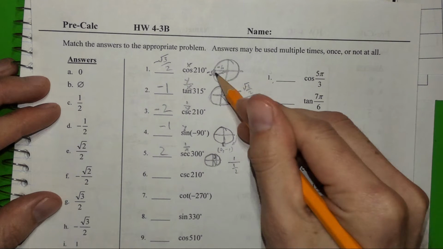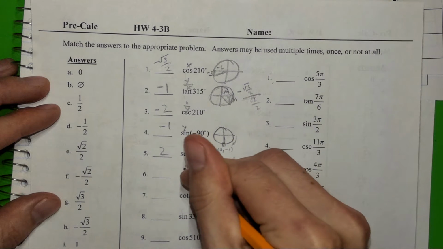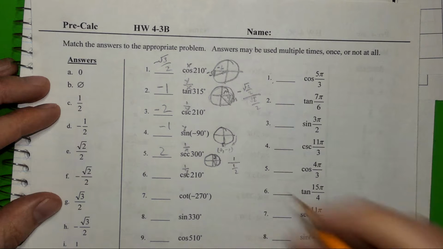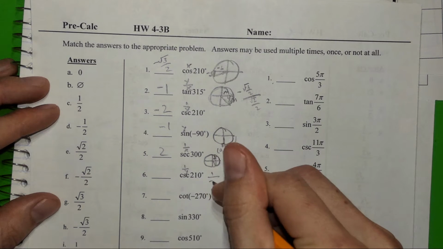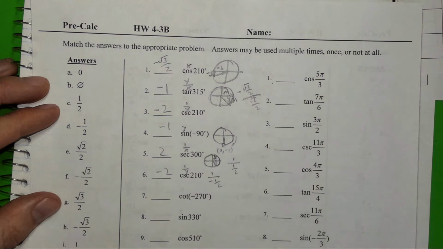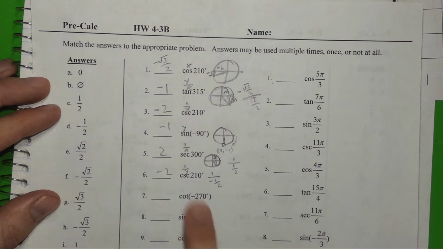Alright, cosecant of 210. Hey, I've still got 210 drawn up here. Cosecant would be 1 over the sine, which is 1 over y. And the y value is small and negative, so that's 1 over negative 1/2, or negative 2. Yep, those are the same. Okay, cool.